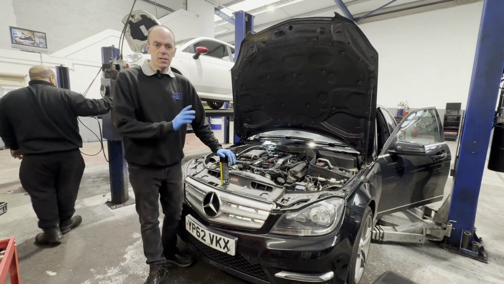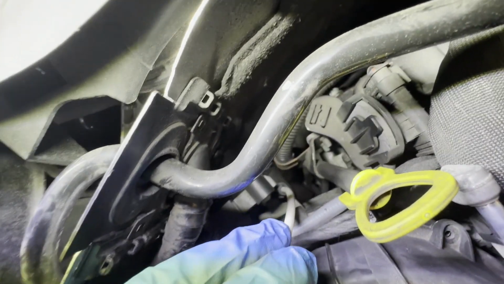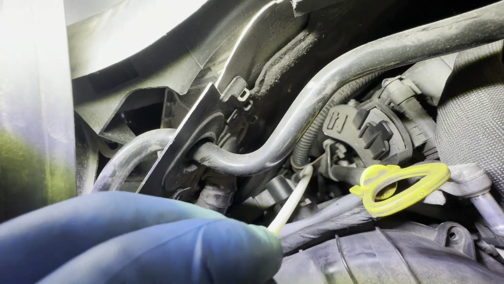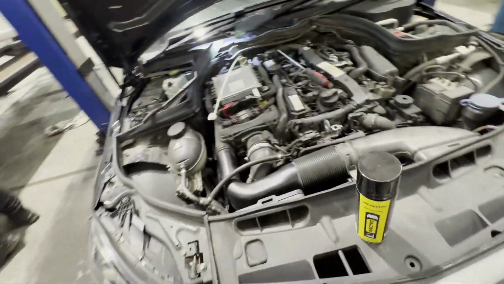So I've got the pressure sensor off. I'll show you what I've done. I've got the pressure sensor pipe disconnected, and you can see I've got the pipe here. It's going to go on the aerosol for the cleaner, and we can just fill up the DPF using that.